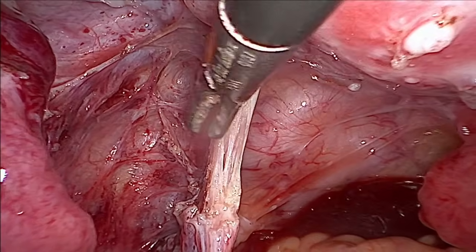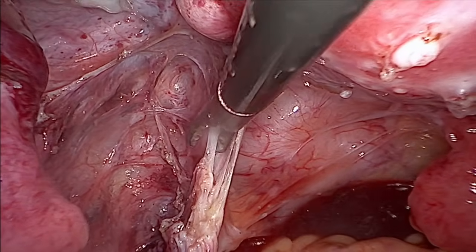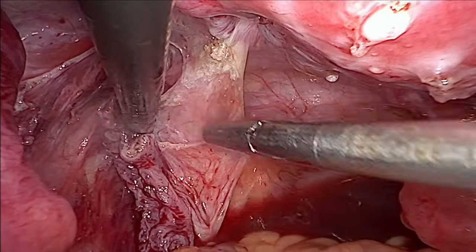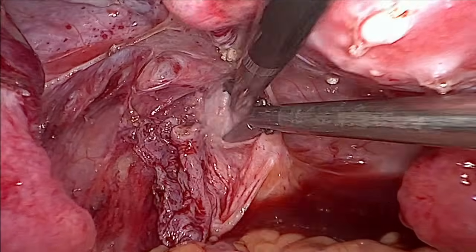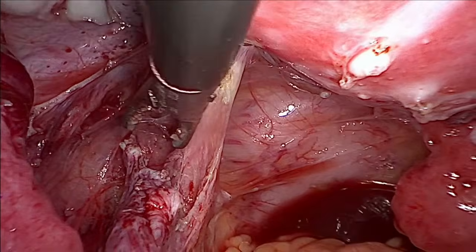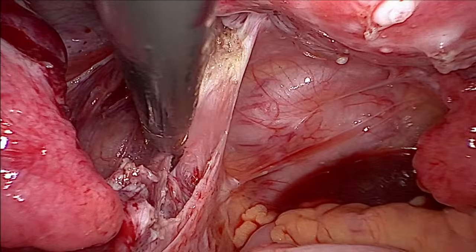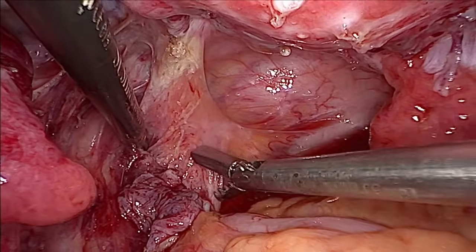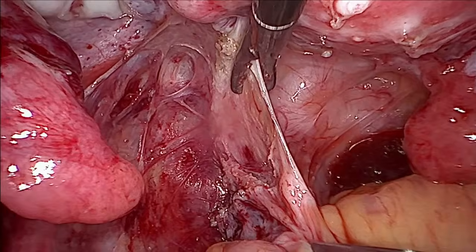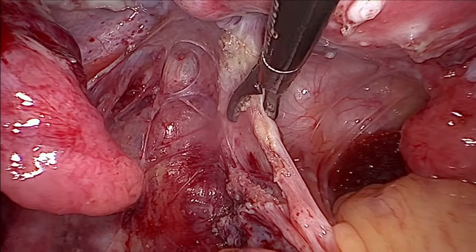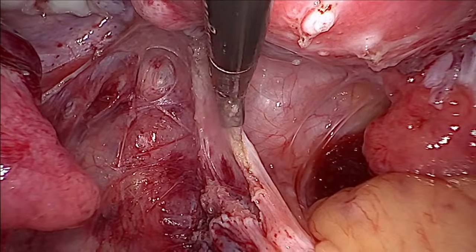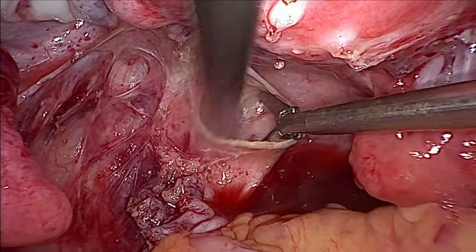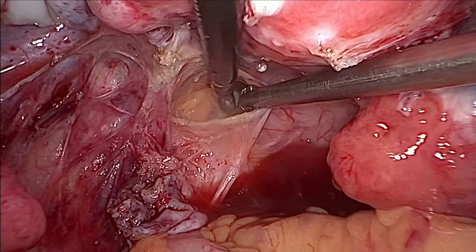You put a nick and gently dissect the spaces. Now I can safely remove this whole peritoneum. Now I am in the pararectal space here.